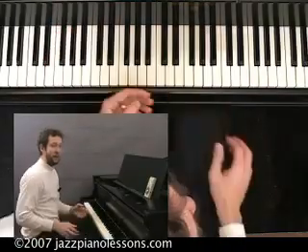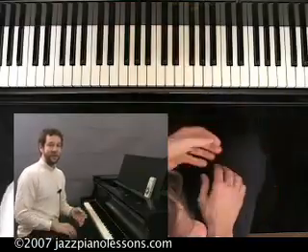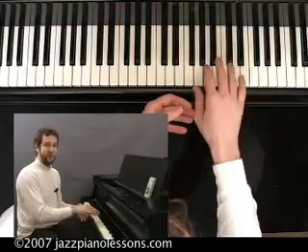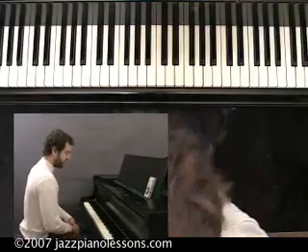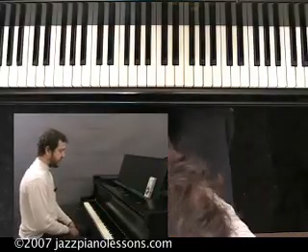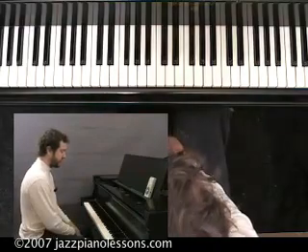So you see, all I'm doing there is going through the different triads, just bum, bum, bum, bum, right? But it actually has kind of a cool sound to it. So that's another idea that you can do to get some fun sounds.